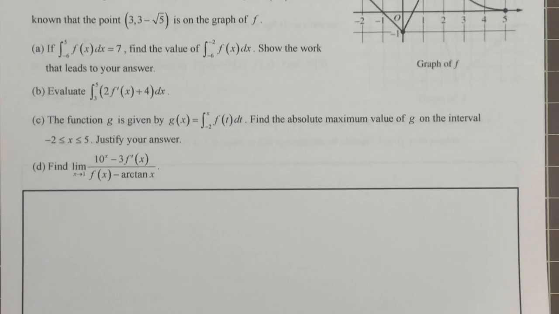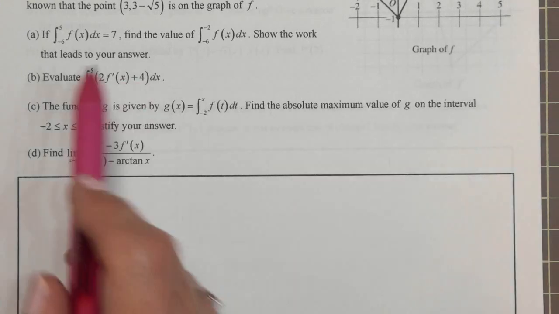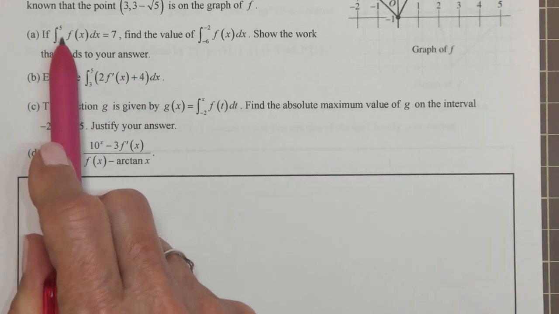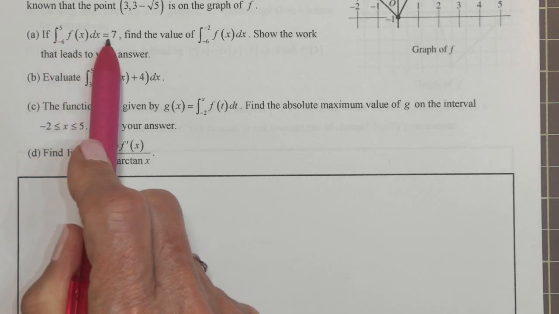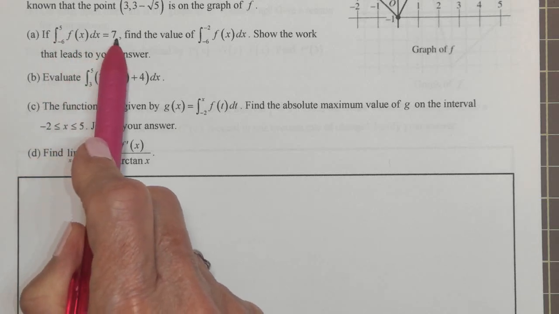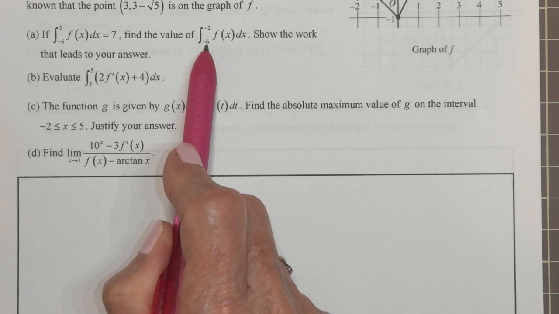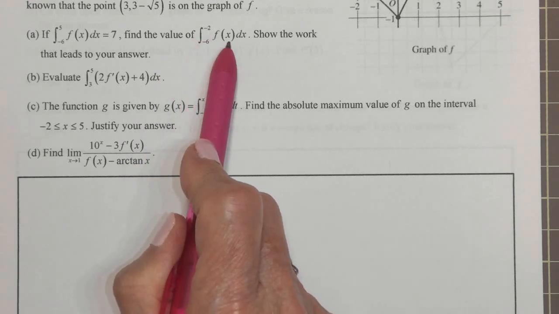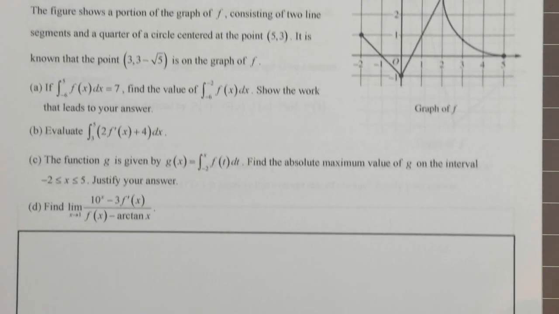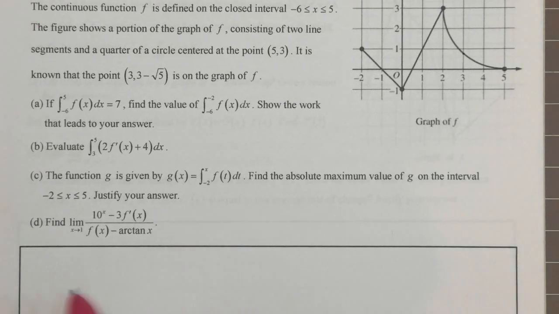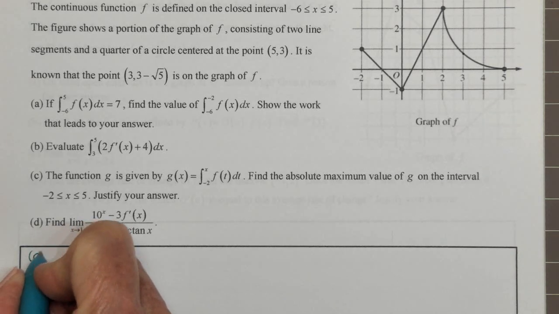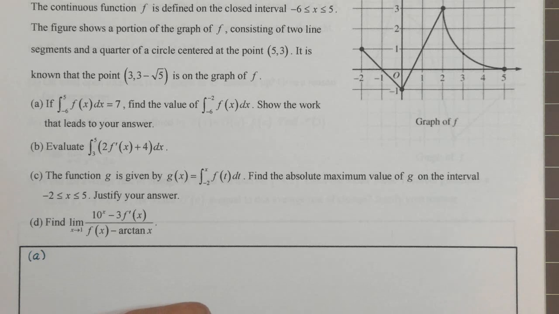Part A. If the integral from negative 6 to 5 of f is 7, find the value of the integral from negative 6 to negative 2 of f. In this one, the writers were asking, does this student know some of the properties of a definite integral? So for part A, go down to the box for A.